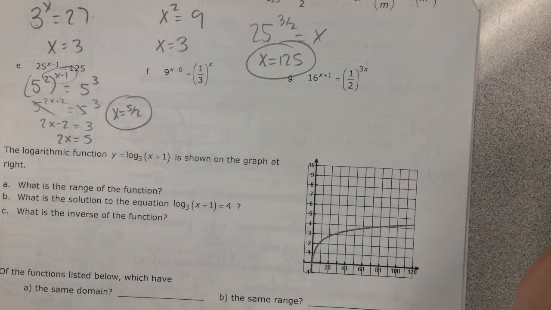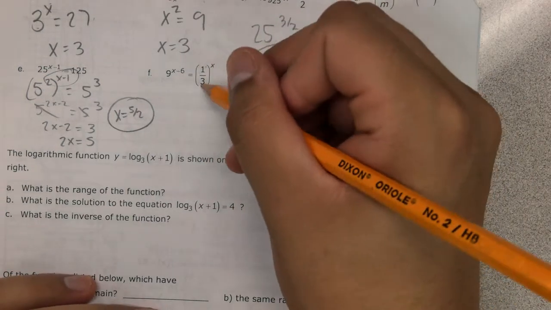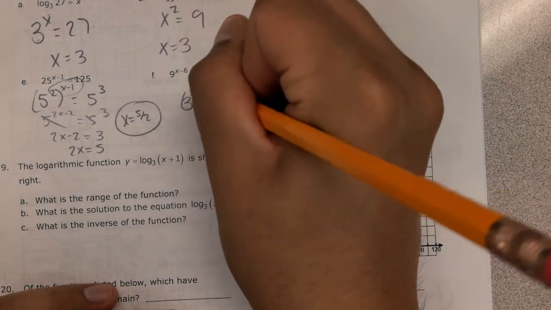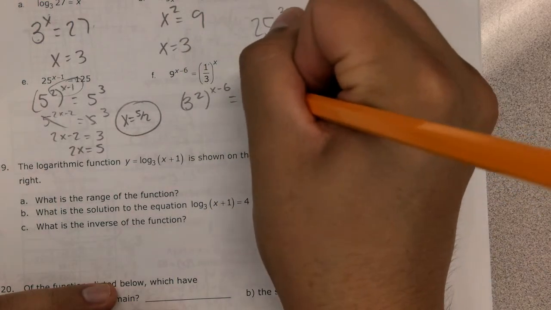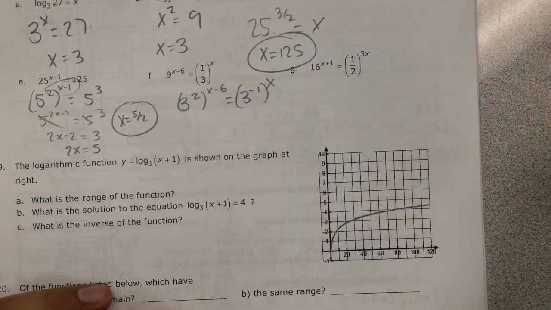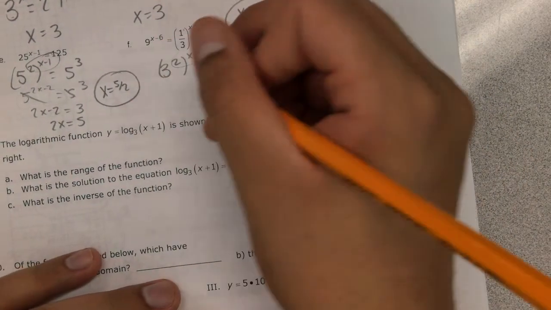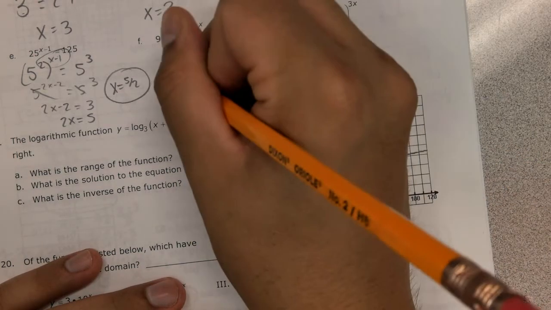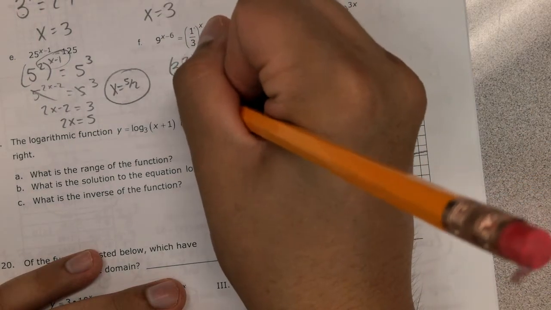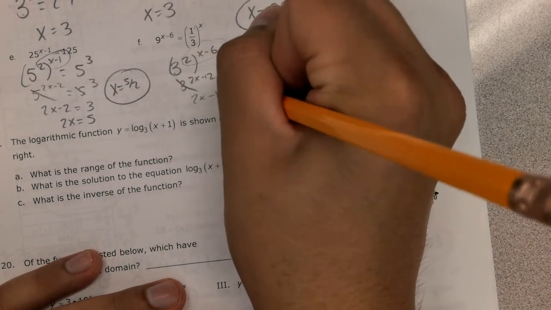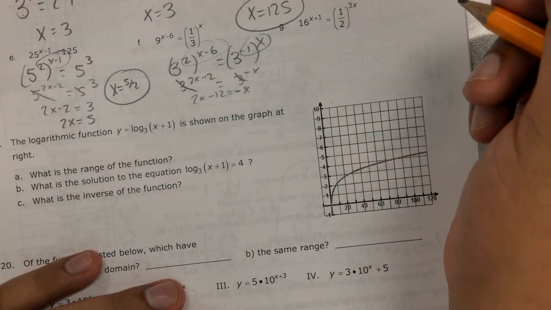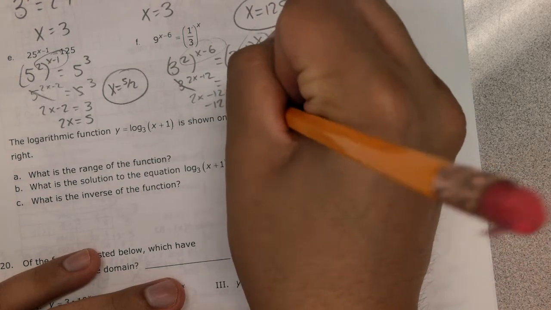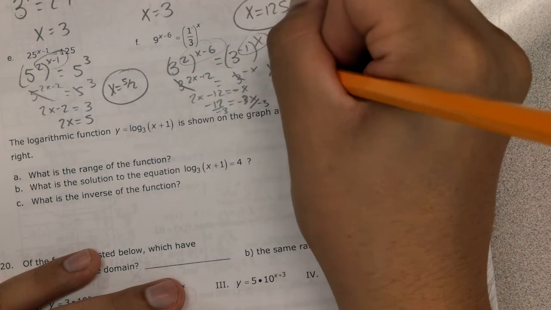Right, then for f, this 1/3, go ahead and flip it. So I'm going to use a base of 3, so this becomes 3 squared. And then this is going to become 3 to the negative 1 to the x. Right, and multiply those. All right, drop them. We got 2x minus 12 equals negative x. And then I'm going to subtract 2x, make negative 3x, and then divide by negative 3. X equals 4.